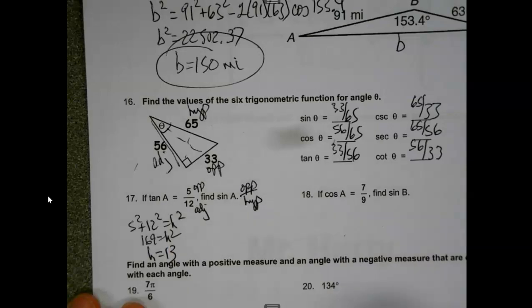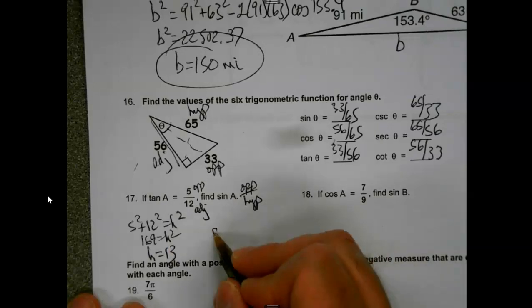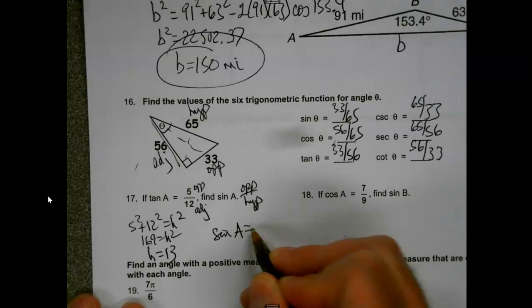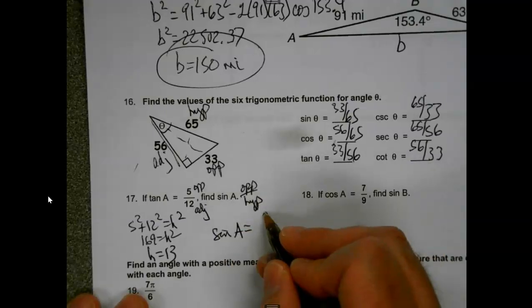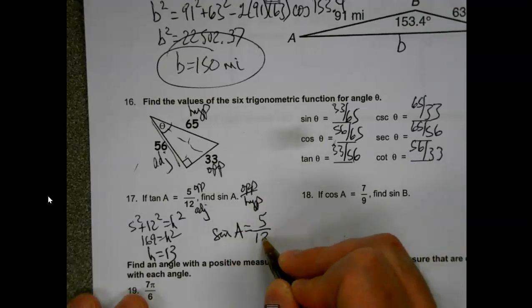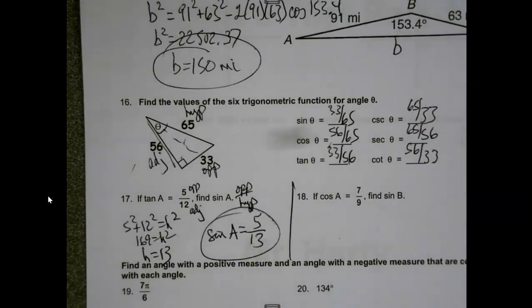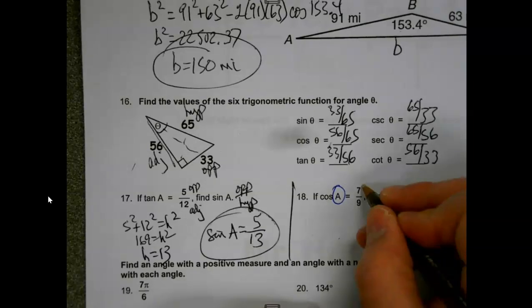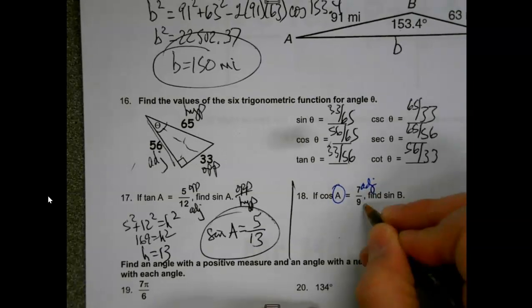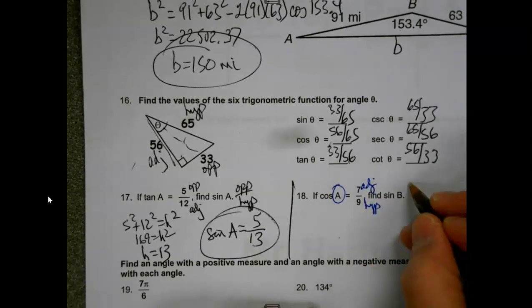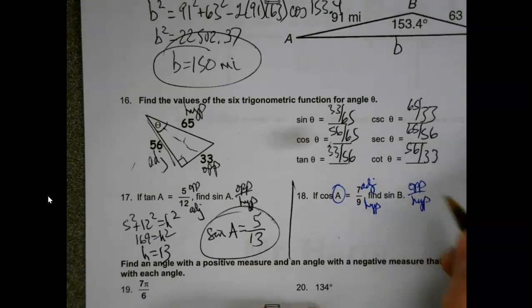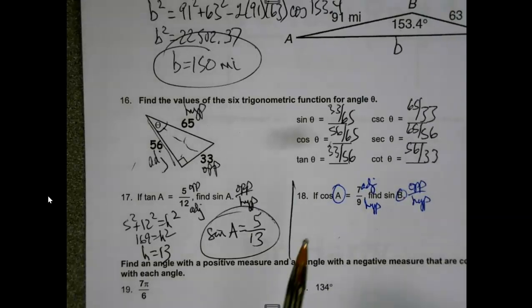So the hypotenuse is 13. So sine of A will be opposite over hypotenuse. Bam. Be careful here. Cosine of A is adjacent over hypotenuse. Find the sine of B, but again, yes, that's opposite over hypotenuse normally, but it's a different angle.